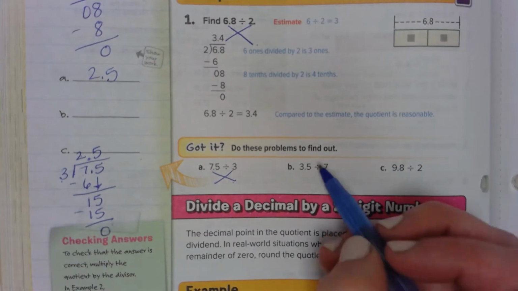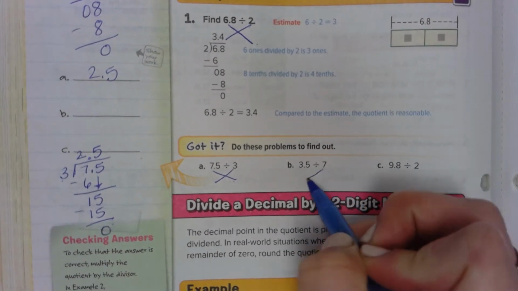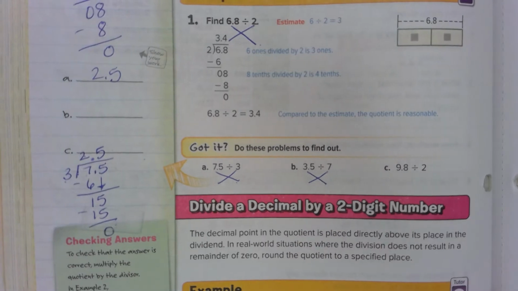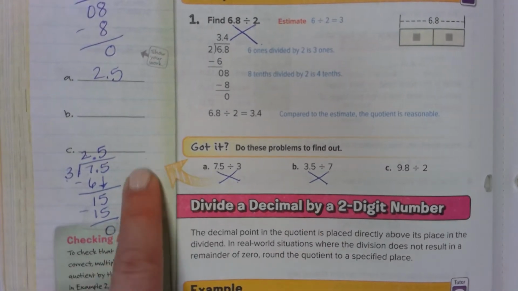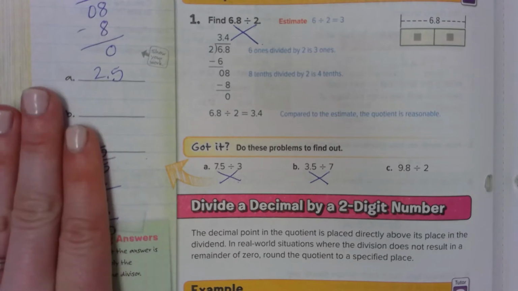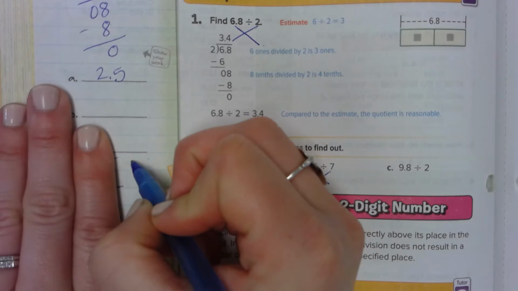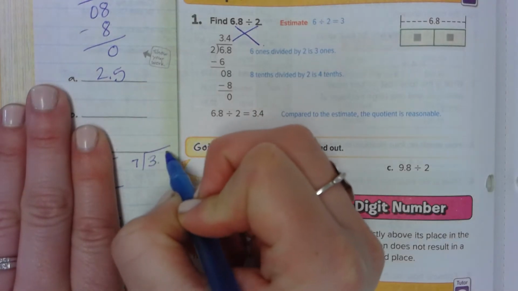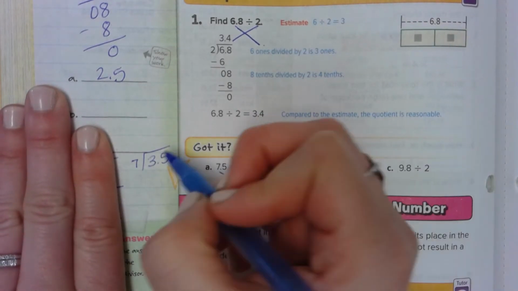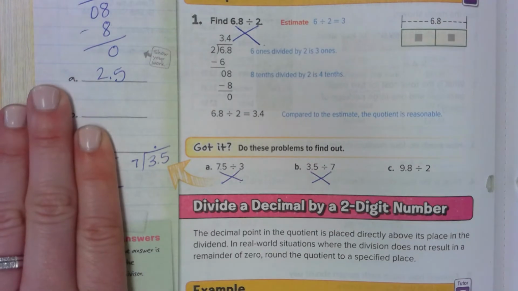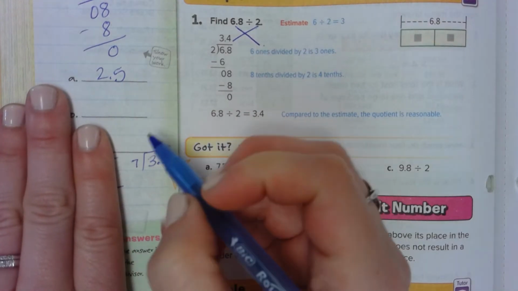Okay, let's try this one over here, letter B. Put in my X. If it helps you to do that before each problem, go ahead and do that. I'm going to solve this one in this space over here. Sorry if that gets confusing; I will cover this up so you don't have to look at that. So 7 goes on the outside, 3.5 goes on the inside. Before I start solving, I put my decimal point straight up, and I begin.